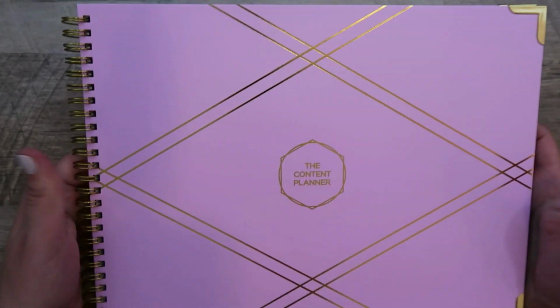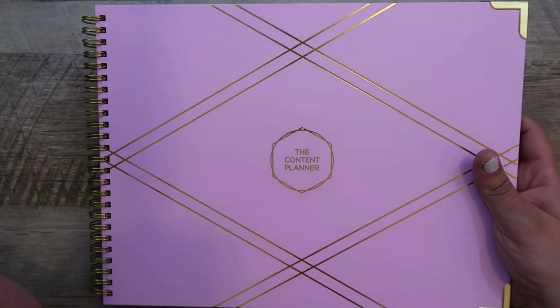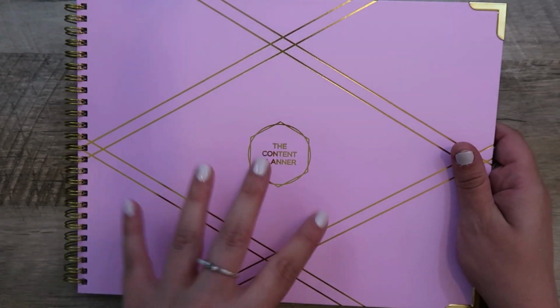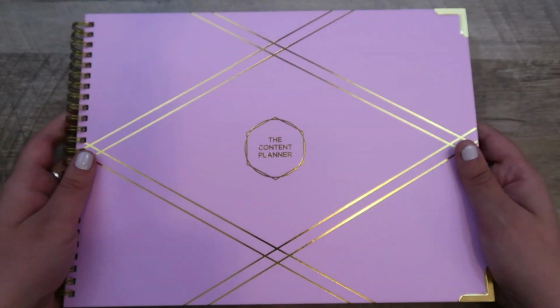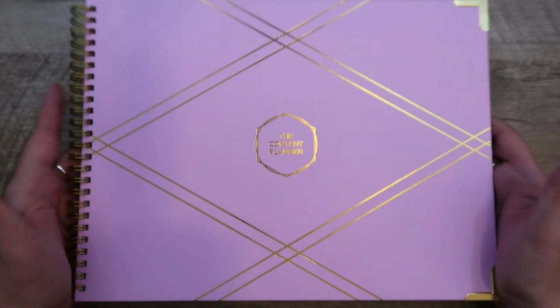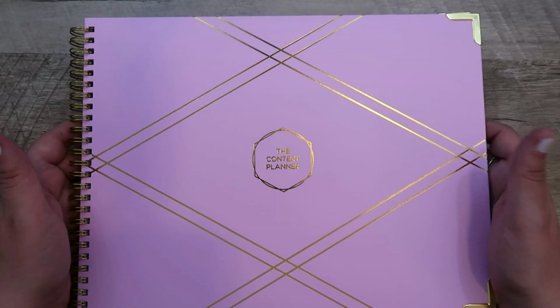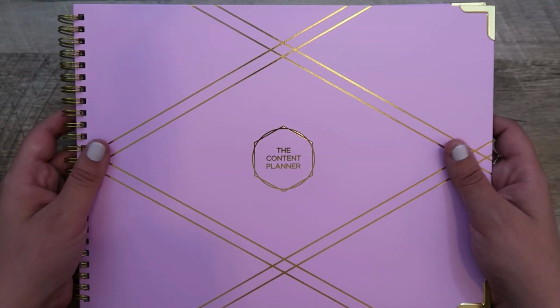Anyways, I really like this. I think the quality is great. Like I mentioned earlier, the 2019 version, this one that I'm flipping through, is not available anymore, but the 2021 is just around the corner. I'll be sure to share with you when it does go live.